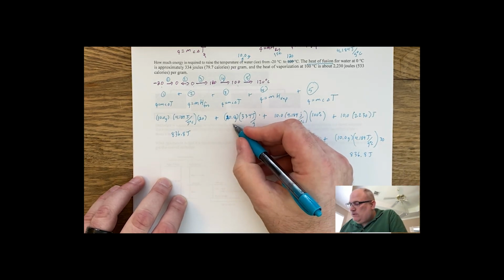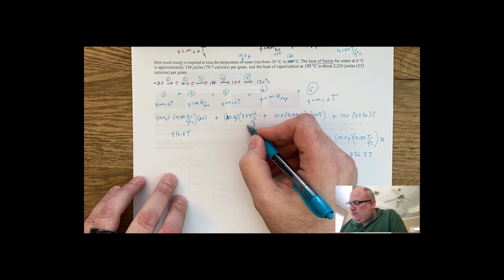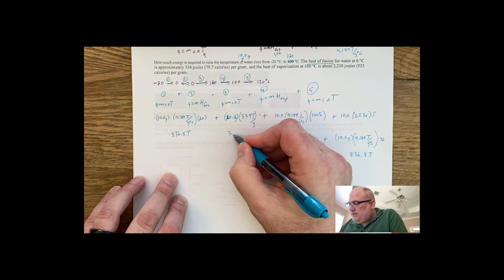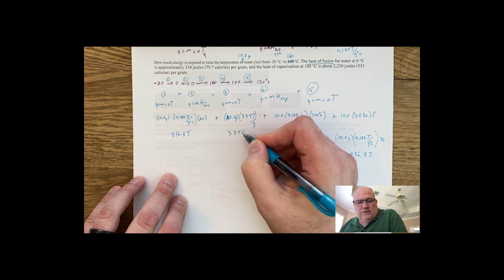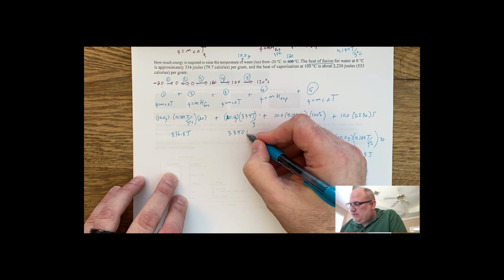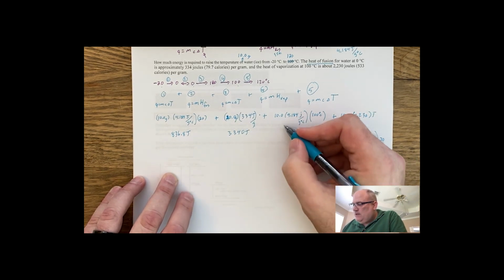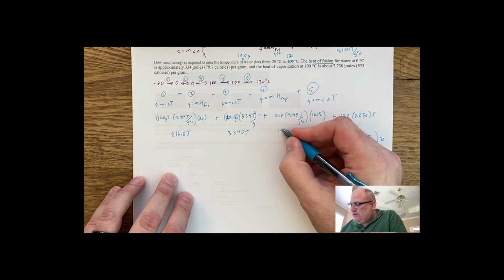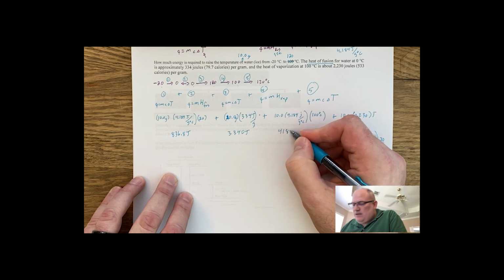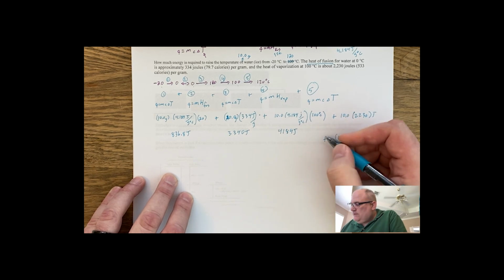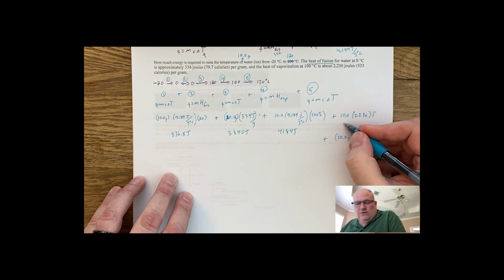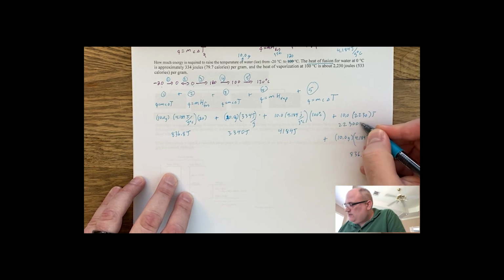Here, when we multiply 10 by 334, we're going to end up with 3,340, which is a big jump in energy from here to here. And then here we get 4,184 joules. And then here we end up with 22,300 joules.